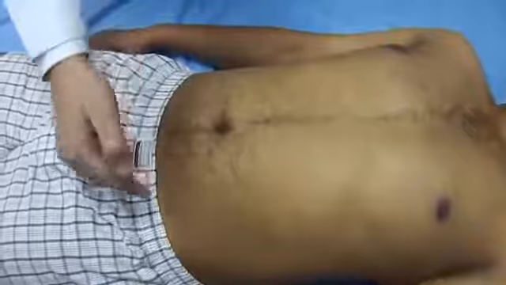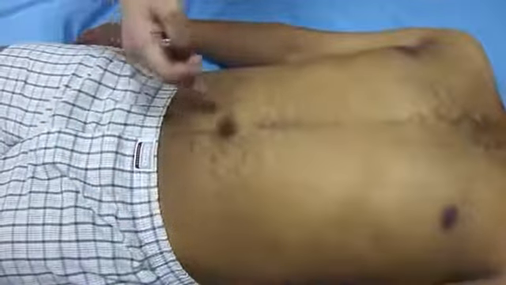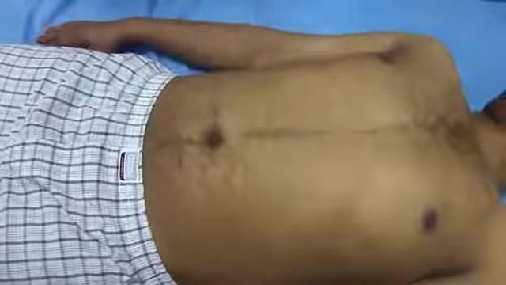If we have a vessel here below the umbilicus and we ascertain the flow of blood to be from downward into the umbilicus, this suggests inferior vena cava obstruction. While if we have vessels here in this area above the umbilicus with a flow of blood from above up to the umbilicus, this suggests superior vena cava obstruction.